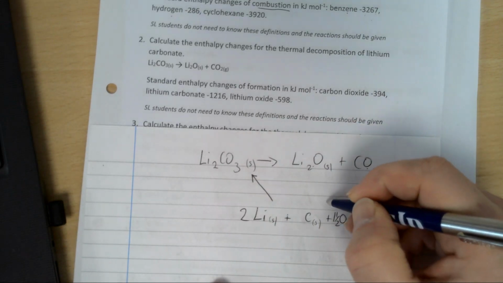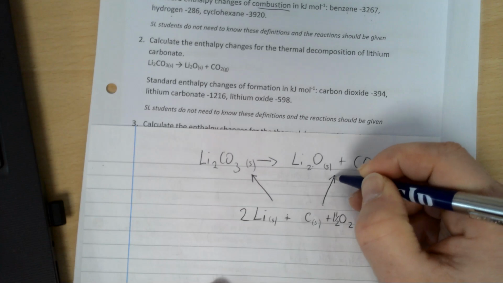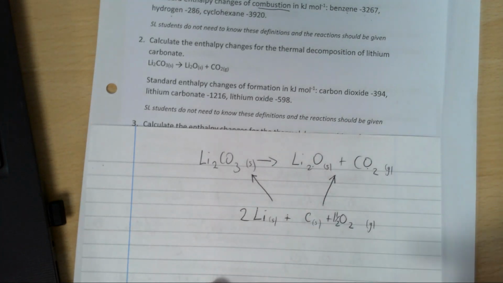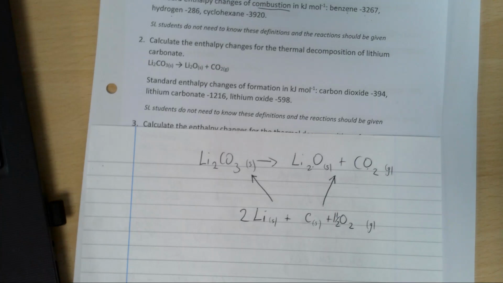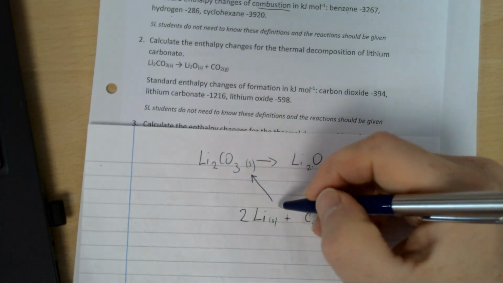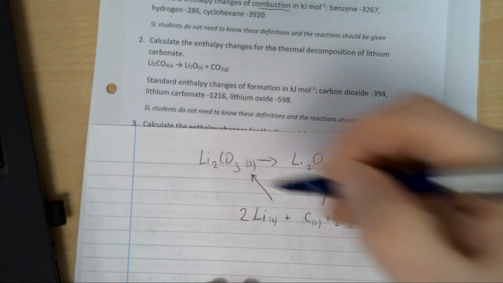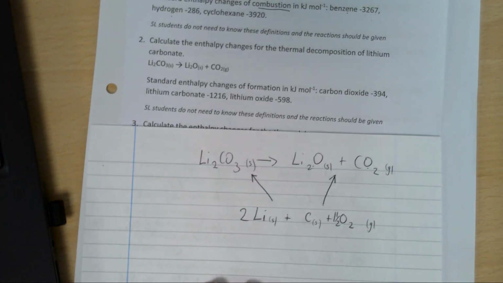So if you think that's going to work, yeah, good luck would be my advice. Now I'm drawing upwards arrows this time for both of these because they're both enthalpy changes of formation. If one was combustion and one was formation, one would be up and one would be down. You need to know which way the arrows go because the definition of enthalpy change of formation is when 1 mole of a substance forms from its elements.